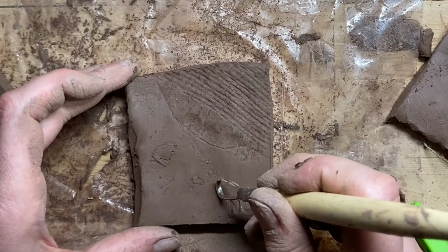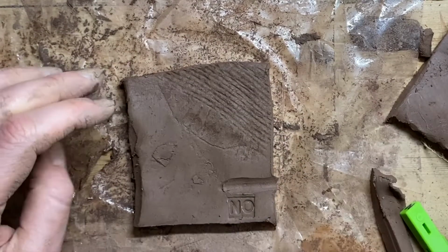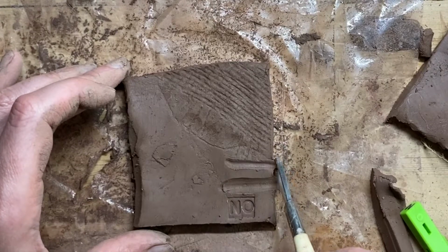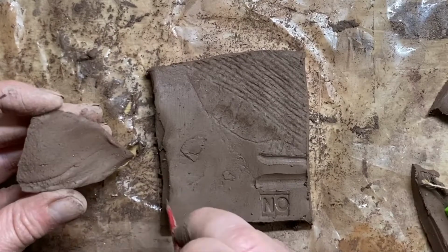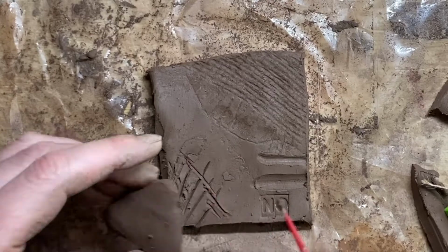So here I'm going to carve out, looking a little bit at reduction carving on there, by getting some areas slightly carved out. Don't carve too deep so you don't get a hole.